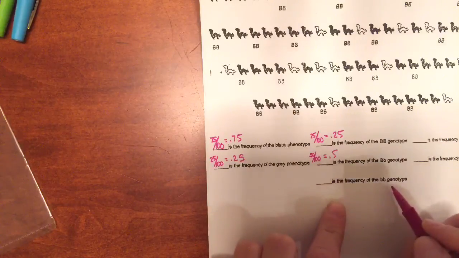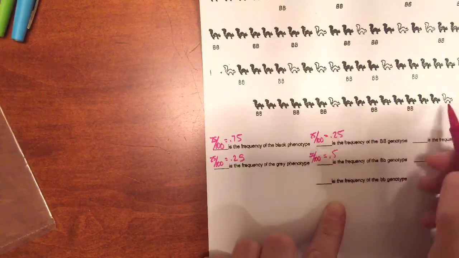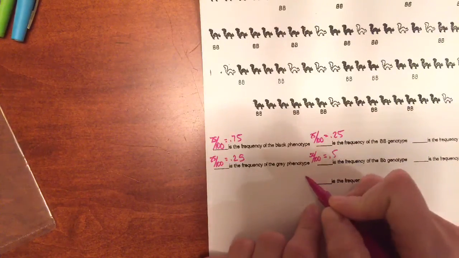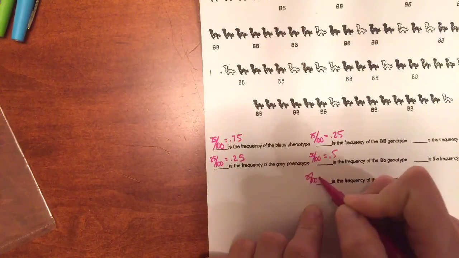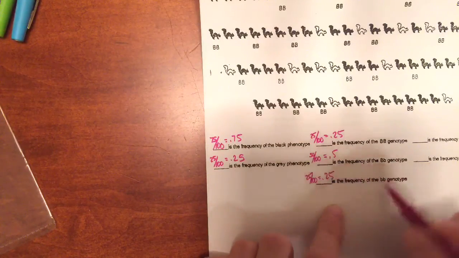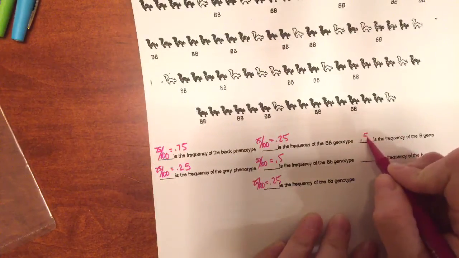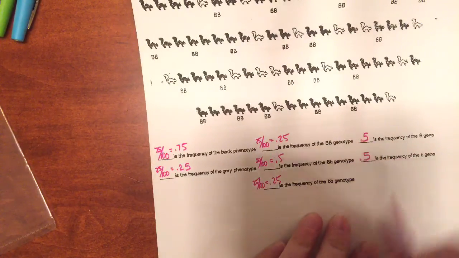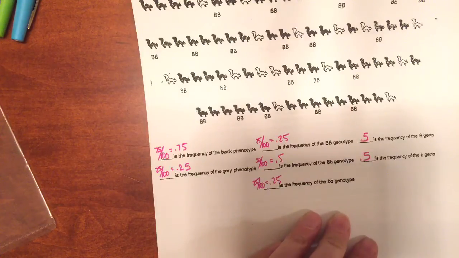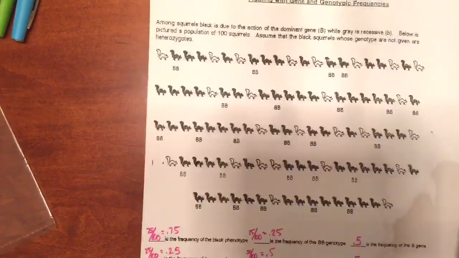And the frequency of the little b little b, all these ones that aren't shaded in, is 25 out of 100, which gives you 0.25. So therefore the frequency of the big B gene happens to be 0.5, and the frequency of the little b gene is 0.5 as well. All right, and so that is the squirrel population.